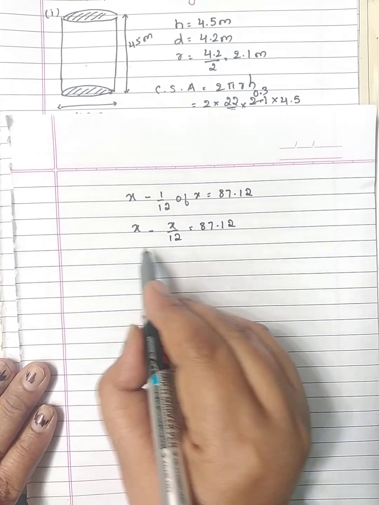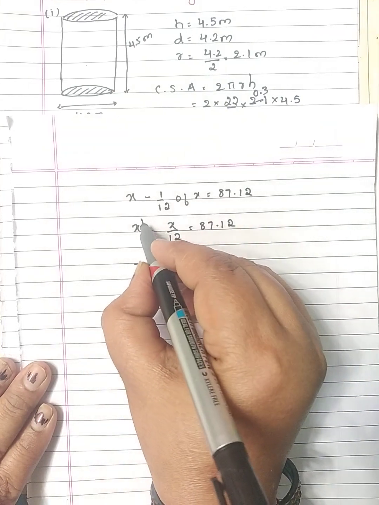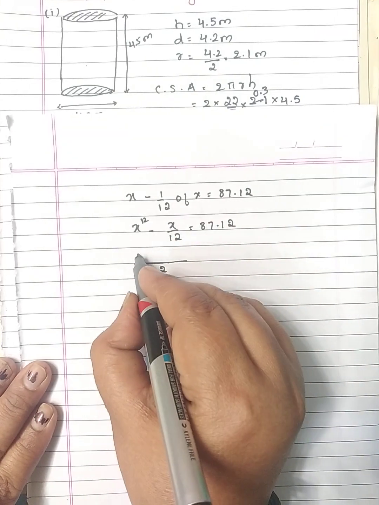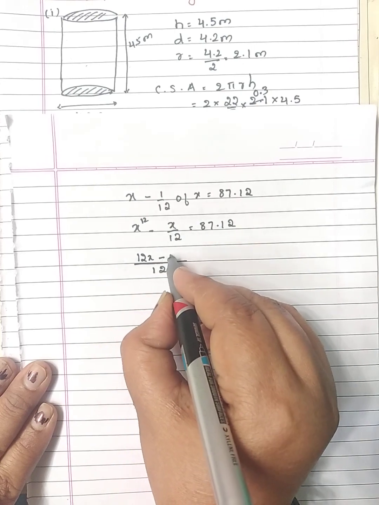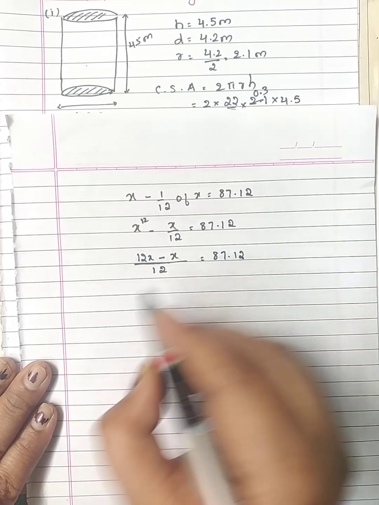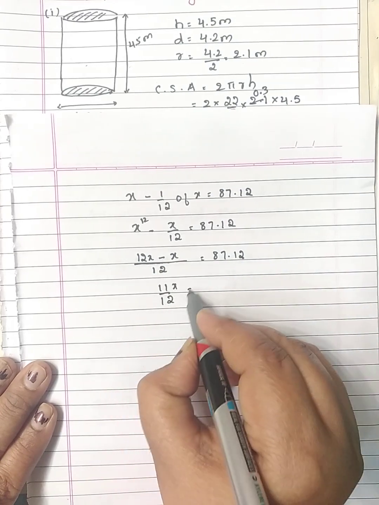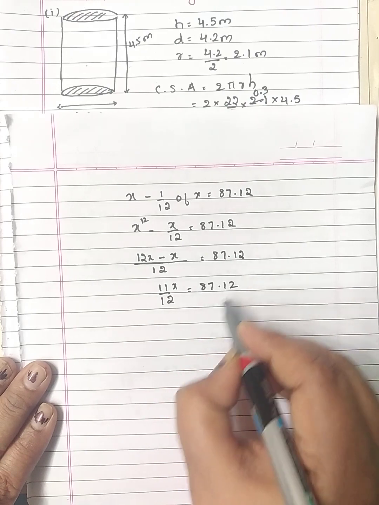Now we will take the LCM here. 12 is the LCM, so multiply by 12. 12 into x is 12x, minus x. 12x minus x is 11x by 12 equal to 87.12.